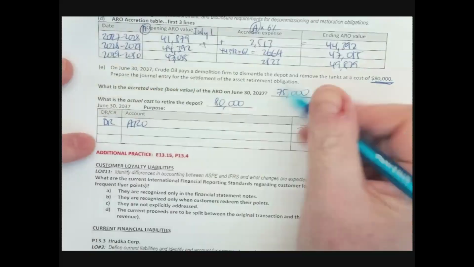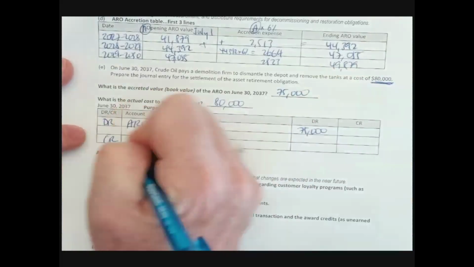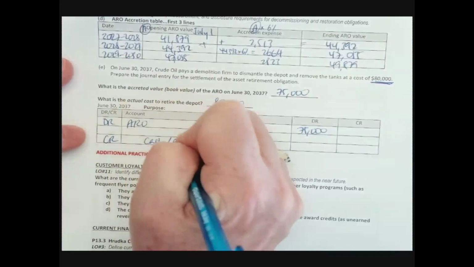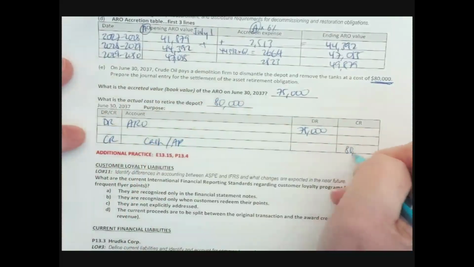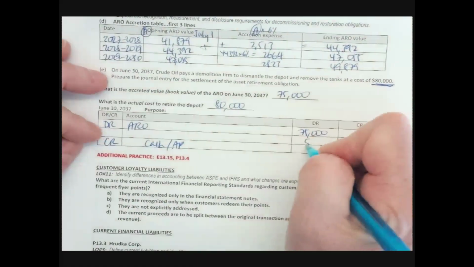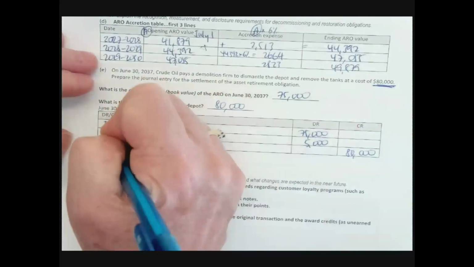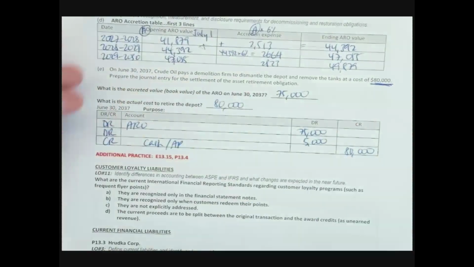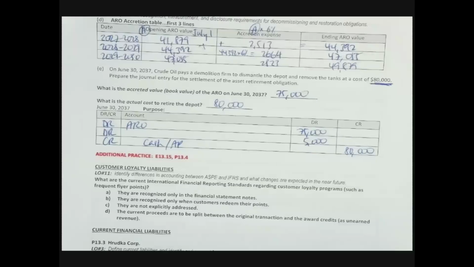And then we paid the guys 80. And we did pay them. I need a 5,000 debit to balance. What is that? Yeah, additional demolition expense, I could take that, or loss.